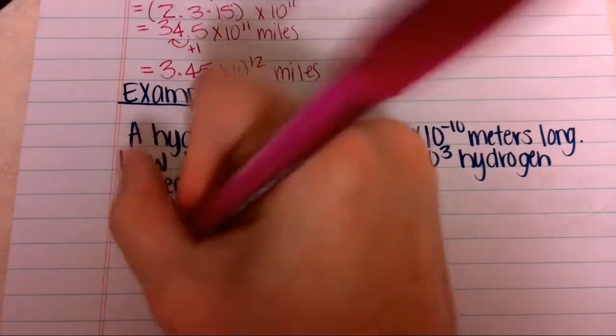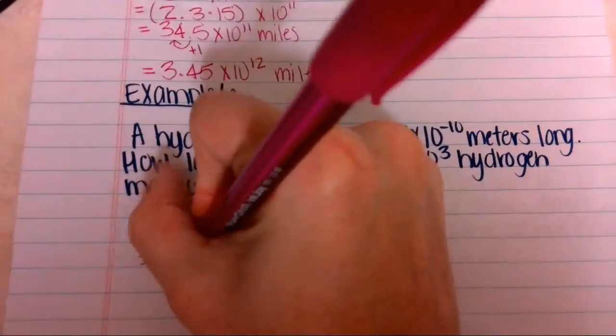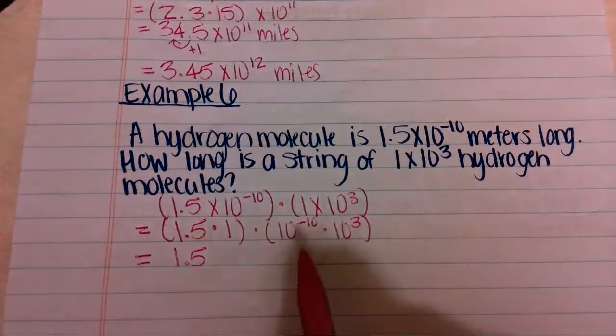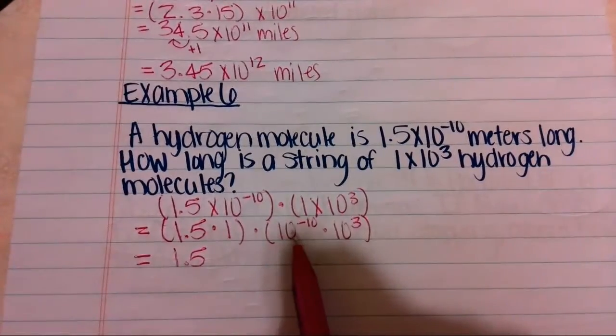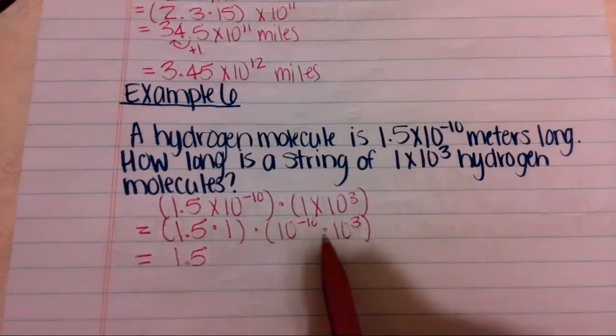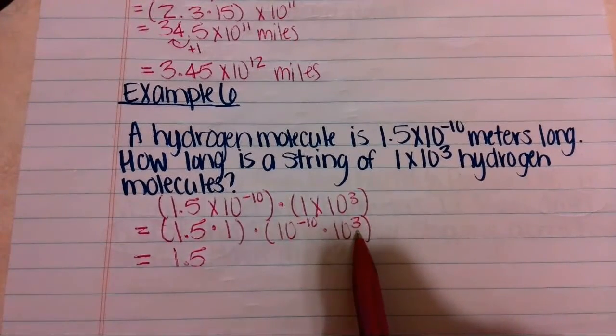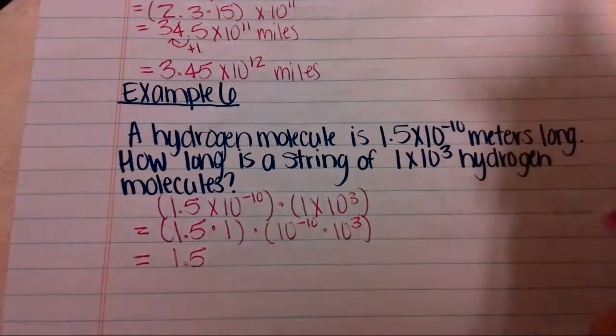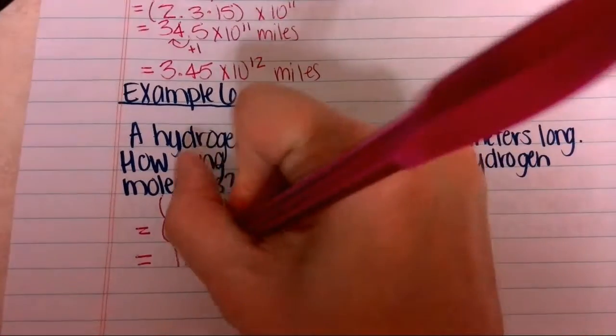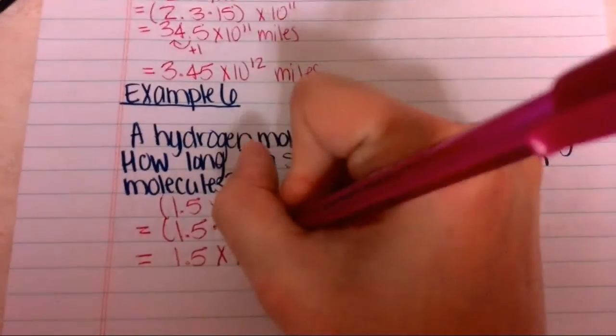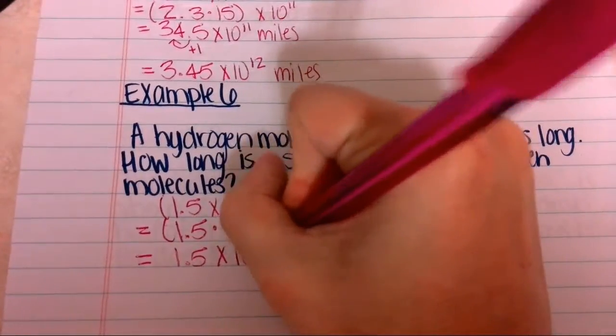I know 1.5 times 1 is just going to stay 1.5. And then I'm going to use my exponent properties for 10 to the negative 10 times 10 to the third. This is our product rule. My bases are the same, so I'm going to add my exponents. So negative 10 plus 3 will give me a negative 7. So 10 to the negative 7.